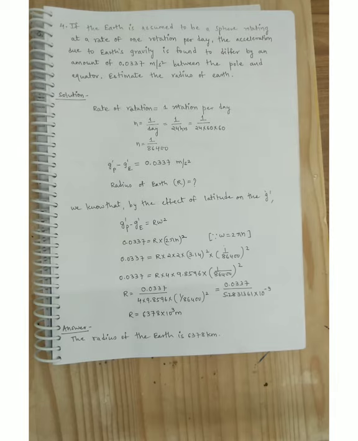So guys, as per the information, we can write the rate of rotation, that is 1 rotation per day. It means small n is equal to 1 by day, means 1 by 24 hours, 1 by 24 into 60 into 60. It means n is equal to 1 by 86,400. In this case, n means what guys? Rotation per second. As per the other information, g dash P minus g dash E is equal to 0.0337 meter per second square. Now guys, the radius of the Earth we have to find out.